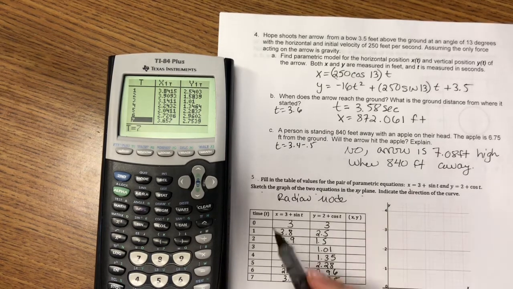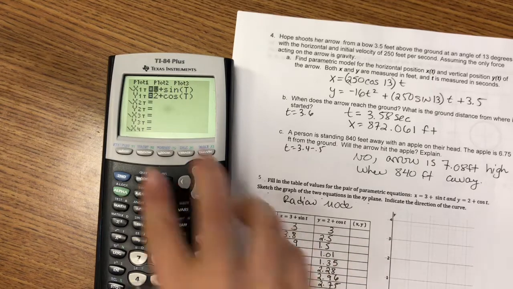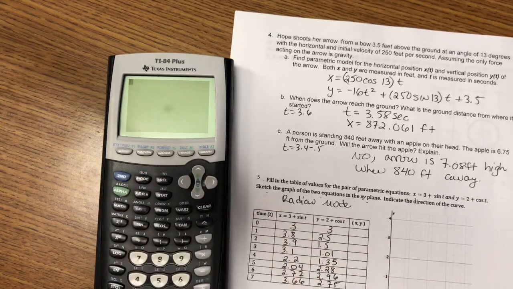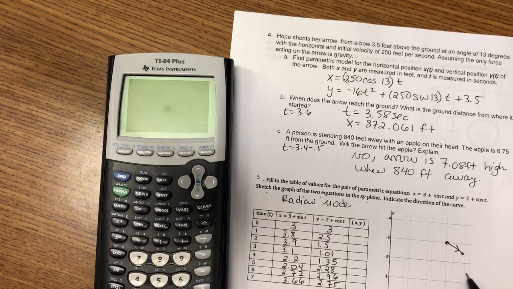Okay, so now without the t, I can plot these points. So we're going to go 3, 3, and then the next point is 3.8, 2.5. It goes like that, and then 3.9, 1.5.